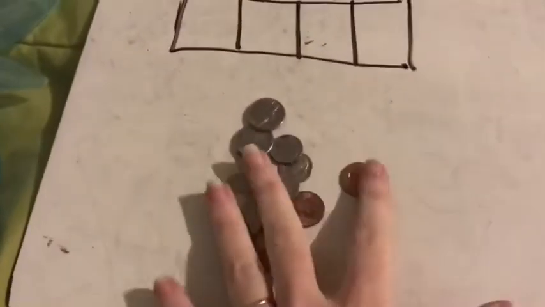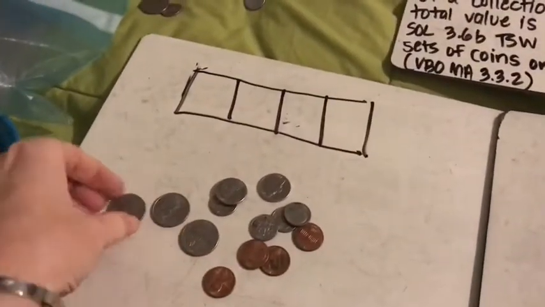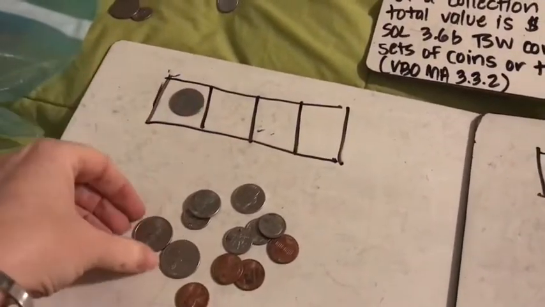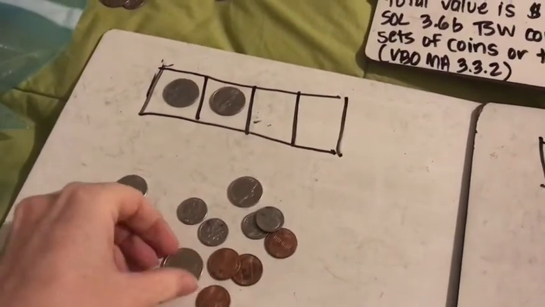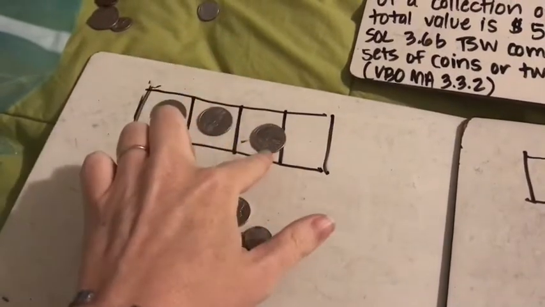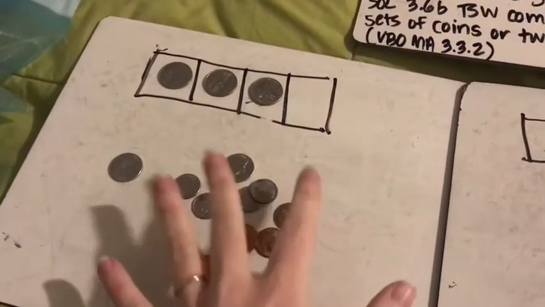So I don't even know how much this is, but let's go ahead and try to make dollars, okay? So say I have this group. First thing I want students to do is try to find as many quarters as they can to see how close they can get to a dollar. So I'm bringing up all my quarters here. All right, I got to 3 quarters. That's 75 cents, but now I ran out of quarters.